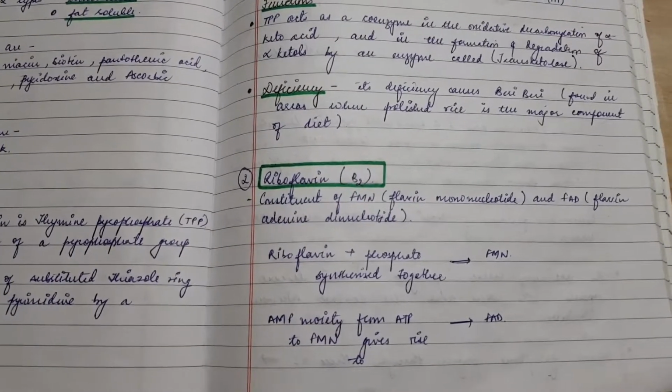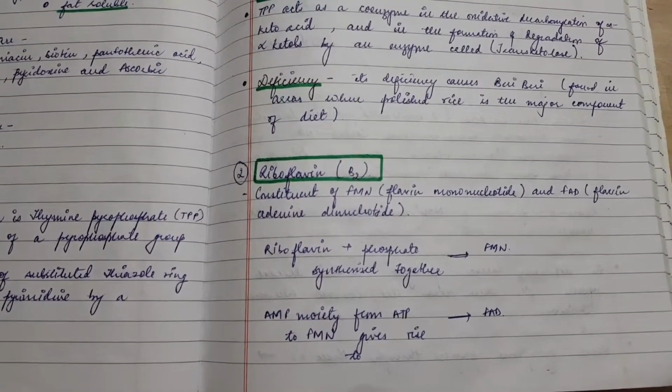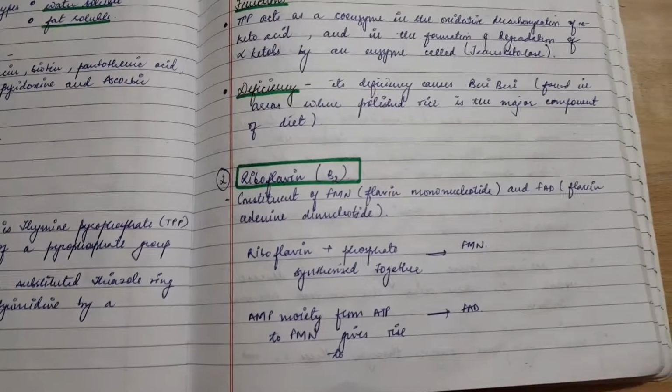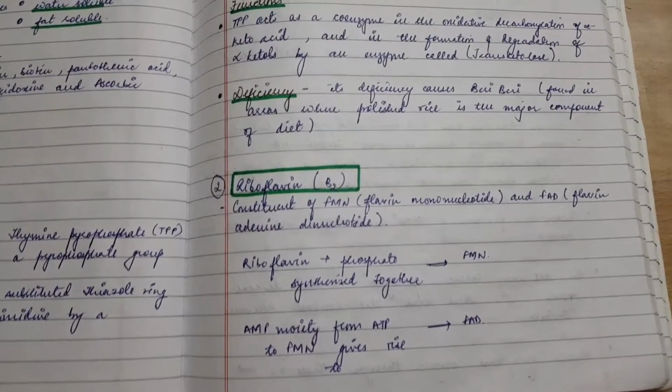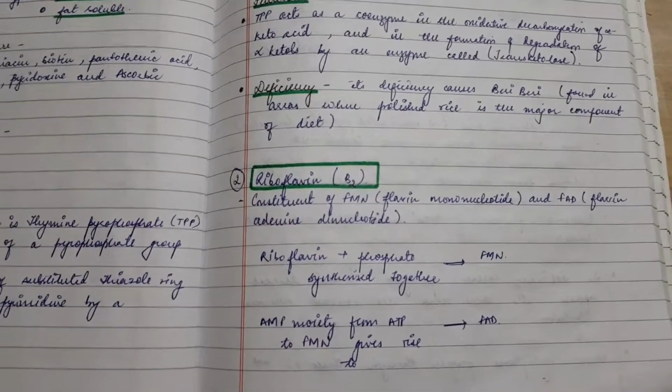Now, for example, we're talking about riboflavin, that is B2. We need to know what it is a constituent of. It is a constituent of FMN and FAD. You need to know their full forms. And how is it now?